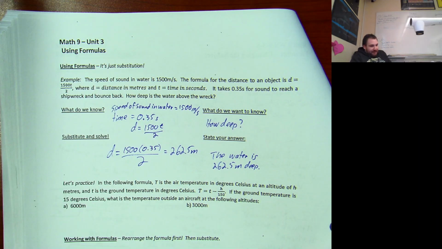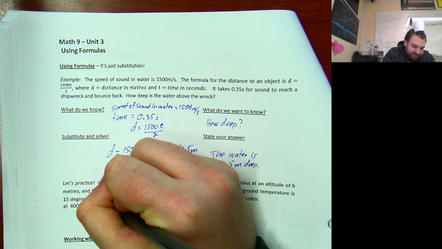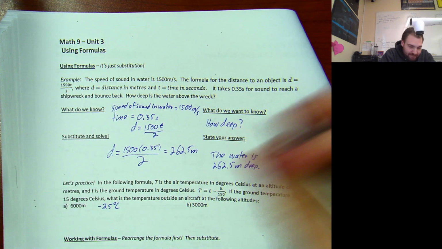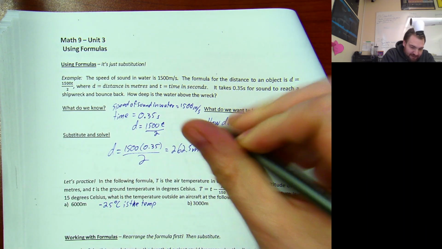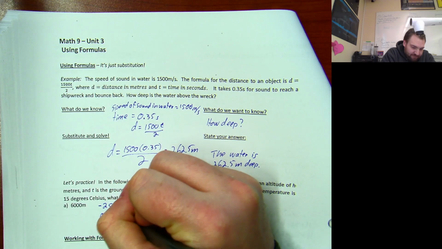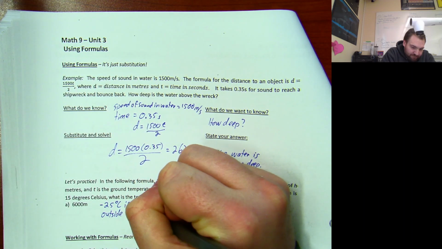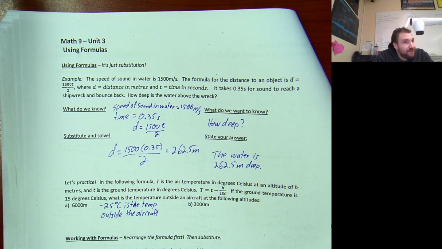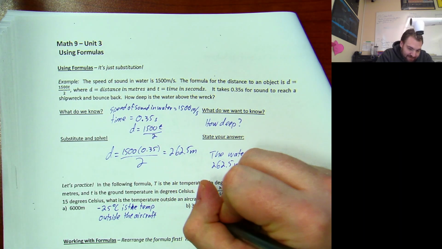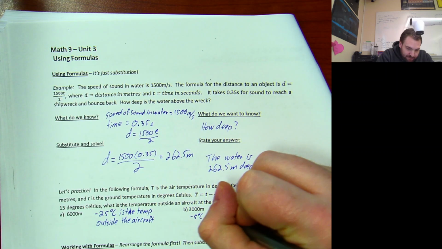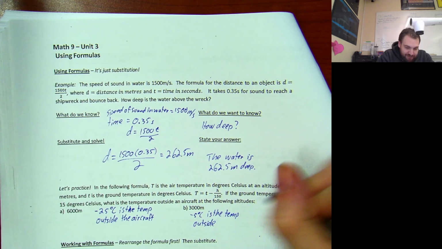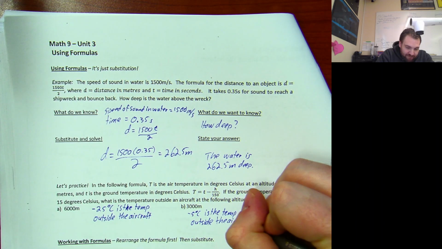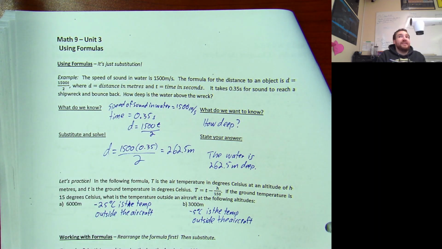At 6,000 meters, what's the temperature? Negative 25 degrees Celsius is the temp outside the aircraft. And at 3,000 meters, what's the temperature? Negative 5 degrees Celsius is the temp outside the aircraft.